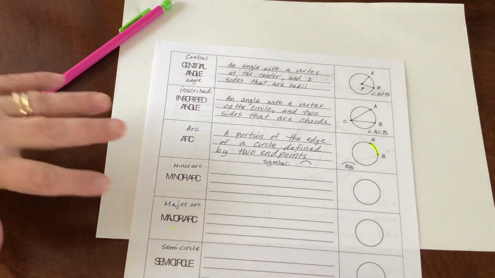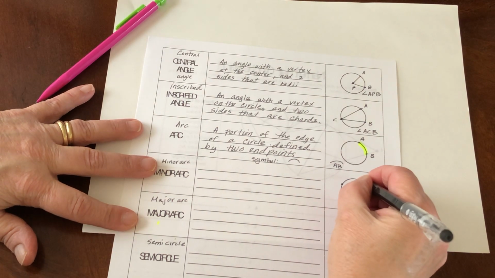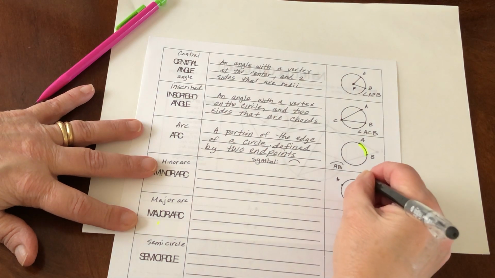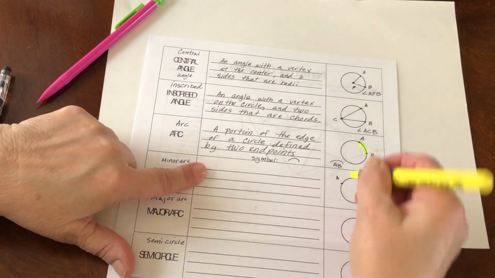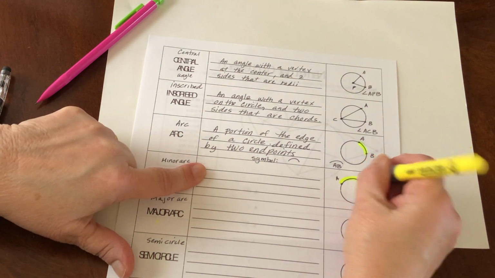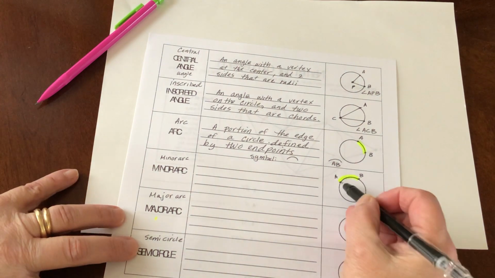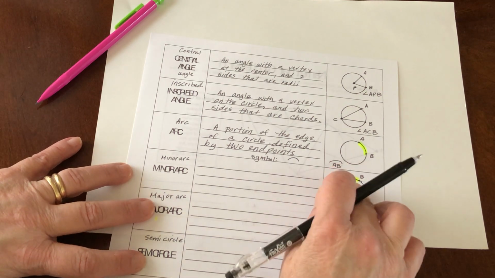A minor arc. Let's draw a minor arc. I'm going to put a point here and a point here. I'm going to call these A and B again. This is a minor arc. This is the little section of the circle that I'm talking about. I have to show you that because what if I was talking about this arc? Well, that would be a major arc. But let's take a look at this.